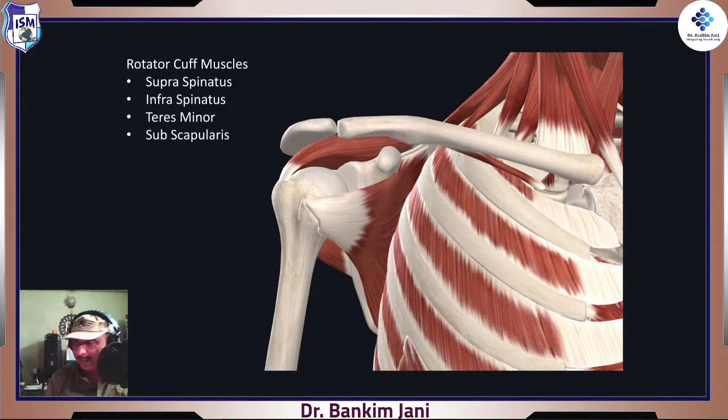How to remember it? As such, you will always remember, but remember it like SI sits, right? But write T like this: supraspinatus, infraspinatus, teres minor, and subscapularis.